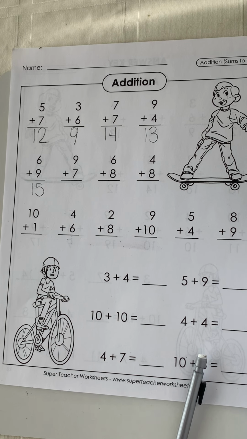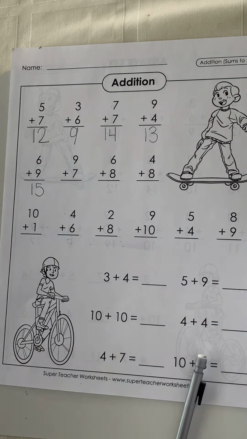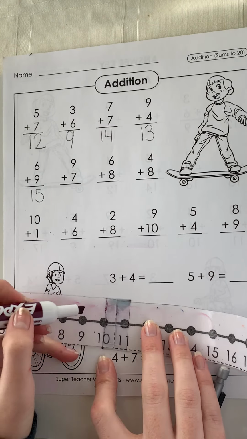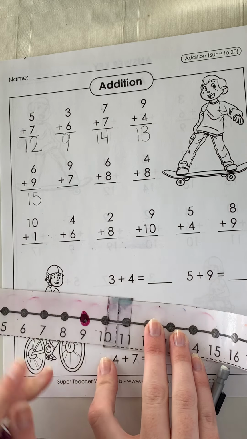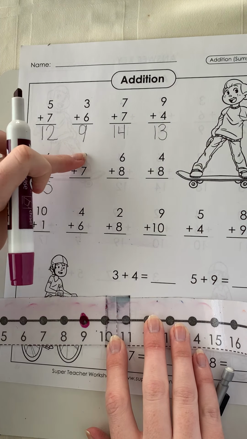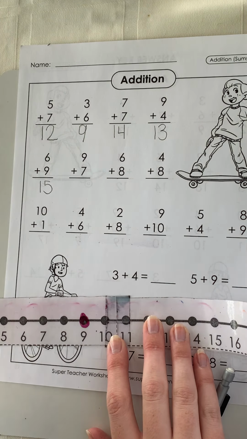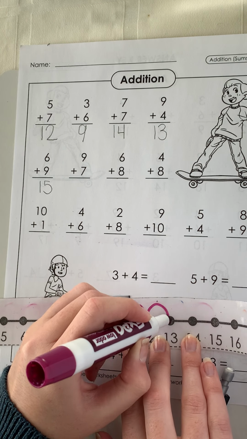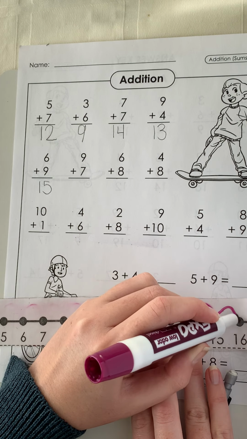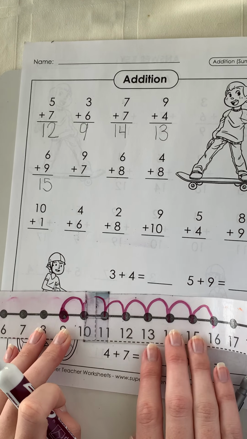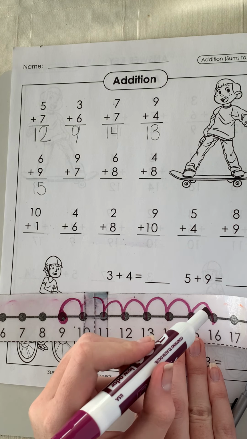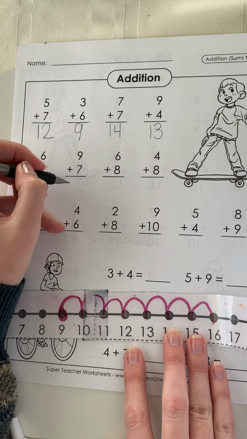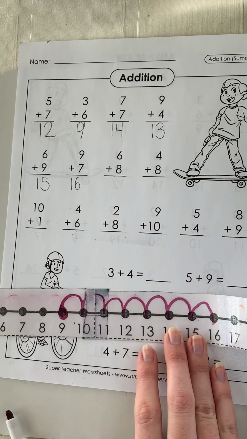Using the number line, I will start at the number 9. I'll put a dot right here because that is the number I'm starting at, and I'll go over 7. 1, 2, 3, 4, 5, 6, 7. I started at 9 and went over 7. I landed on 16. 9 plus 7 equals 16.